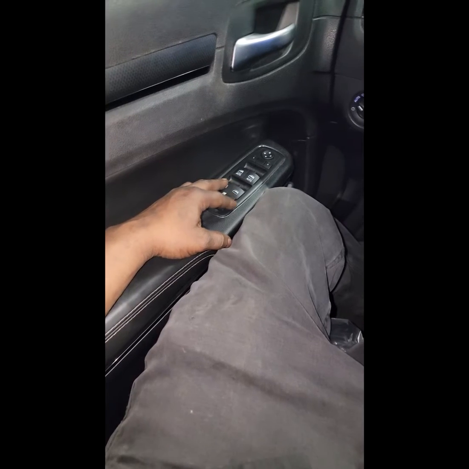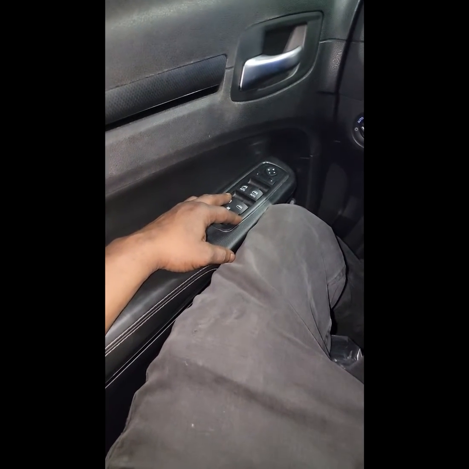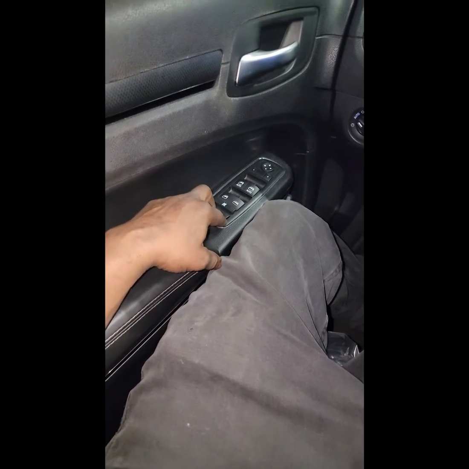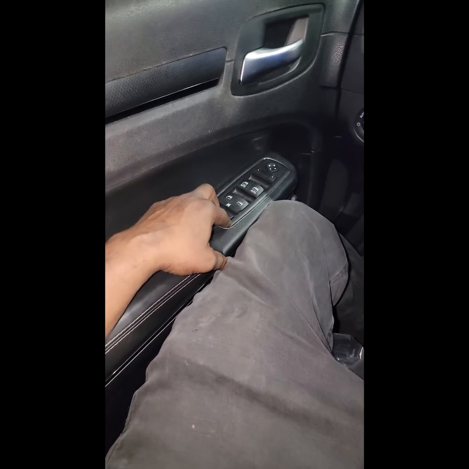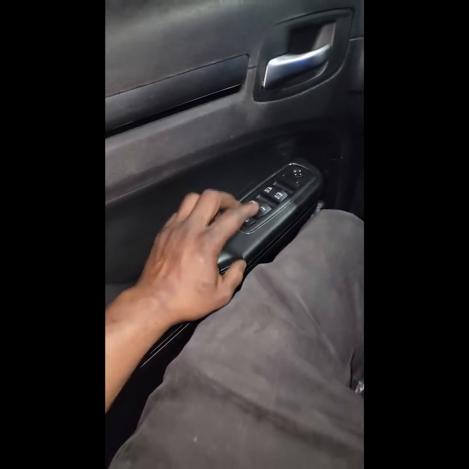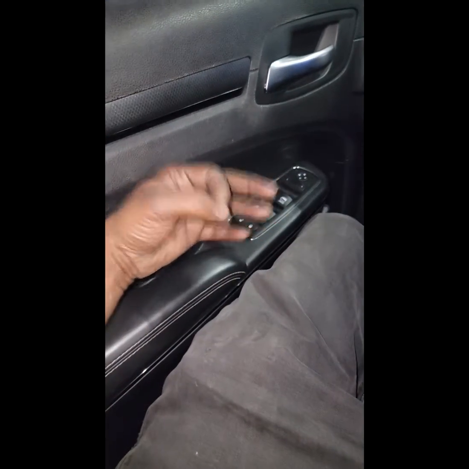Now, guys, whether you know it or not, I know some of y'all think y'all tough guys, but this window switch happens to be monitored by a module, the driver's door module. Yes, inside of this panel is a door module. Now, when there's a module in place, that means you should be able to read what's going on inside that module via your scan tool, if you have a real good scan tool.